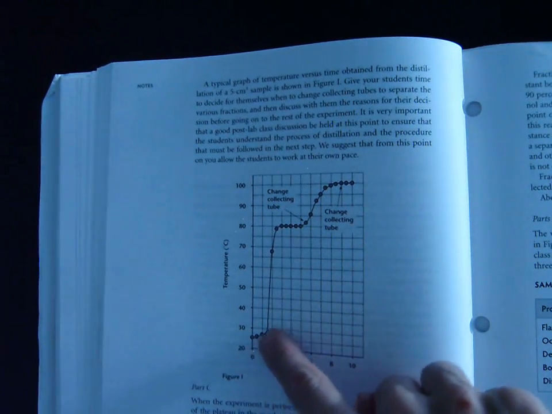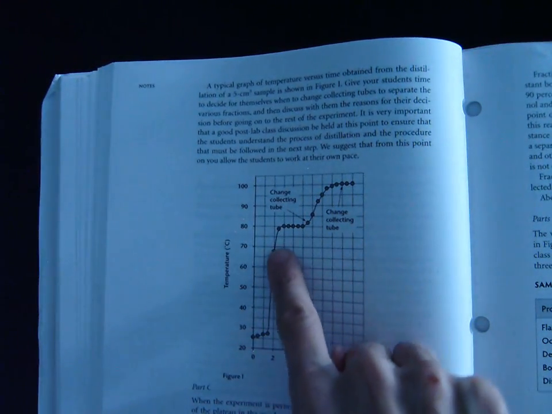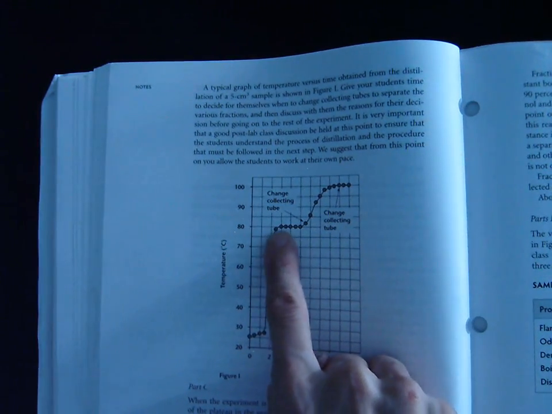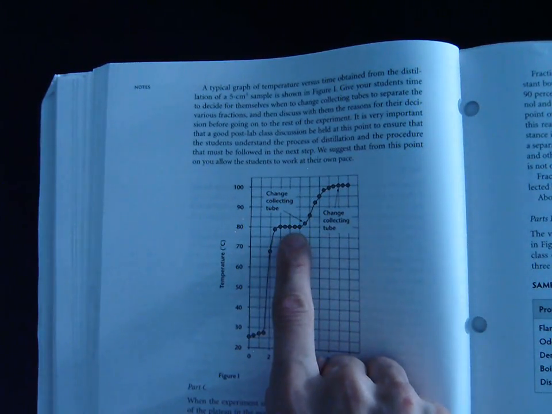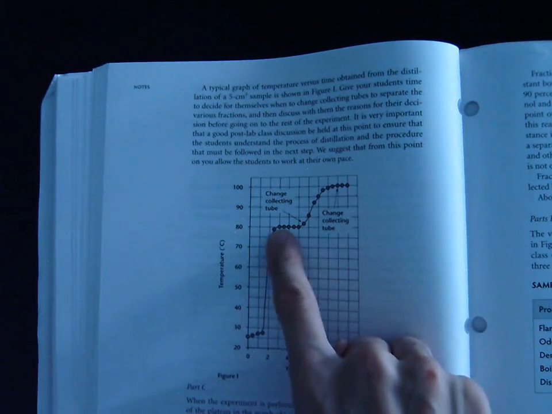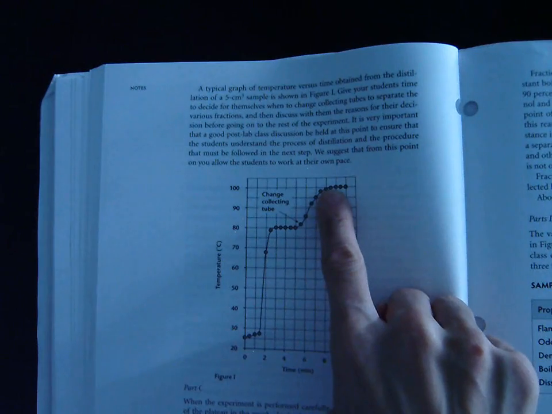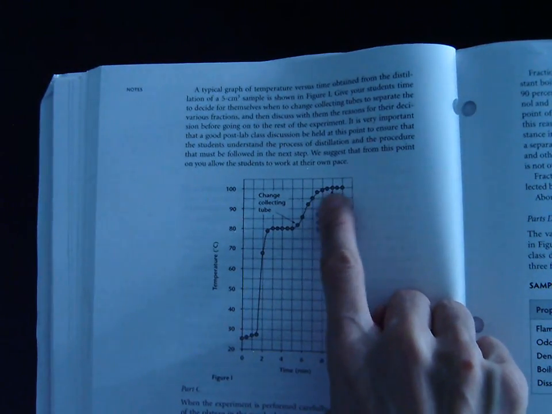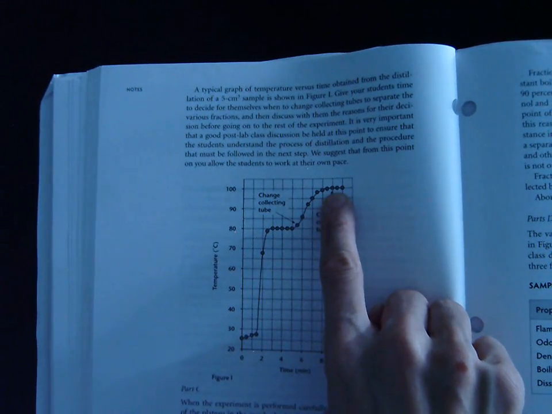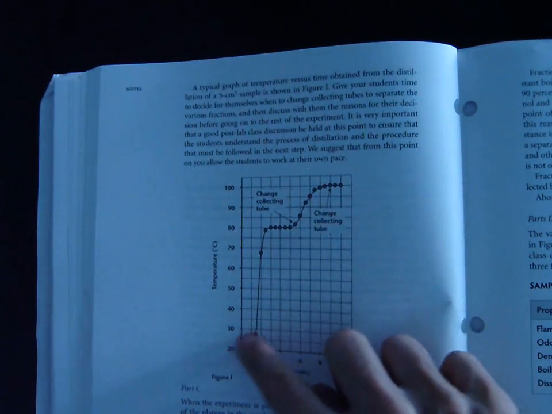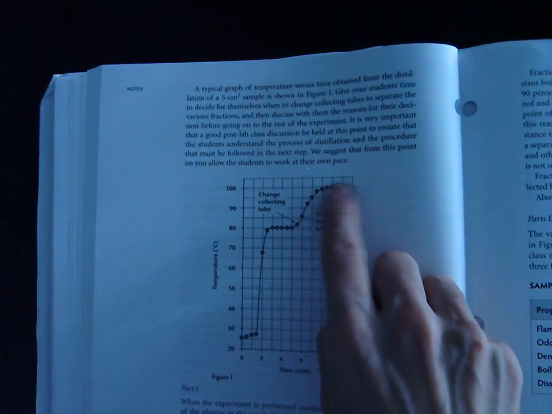Remember that when we heated it up, the temperature would continue to rise steadily, and then when we get to about 80 degrees, we have one plateau. That's the boiling point of the first liquid in the mixture. Once all of that boils off, the temperature goes up again until we get to the boiling point of the second liquid in the mixture, and that's at 100. So when the data table says the boiling point of our mixture is not constant, that's what that means. It means there's two different boiling points.